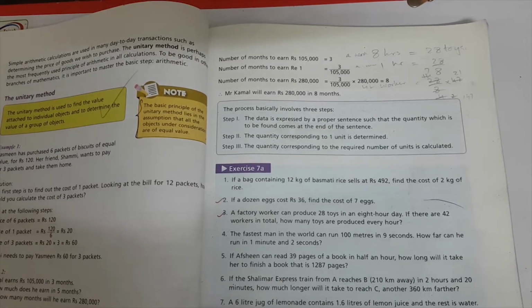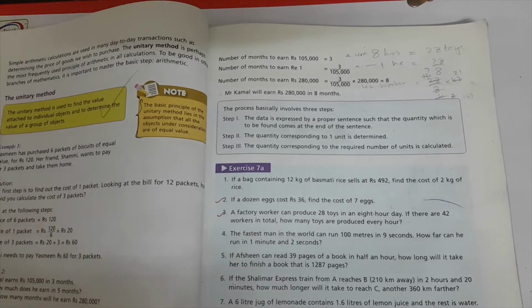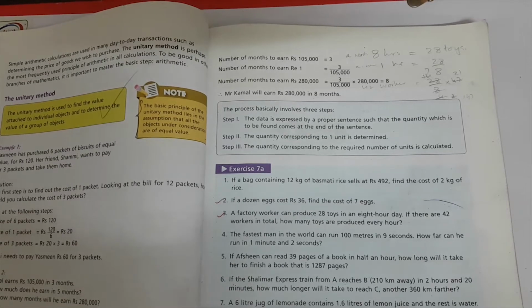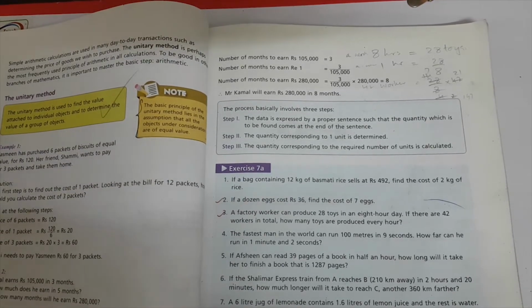In the third step, the quantity corresponding to the required number of units is calculated. It means if you want to buy the quantity which is given in the problem, you have to find it out, and you are given the price of some smaller or greater number, like 12 things are at rupees 120.